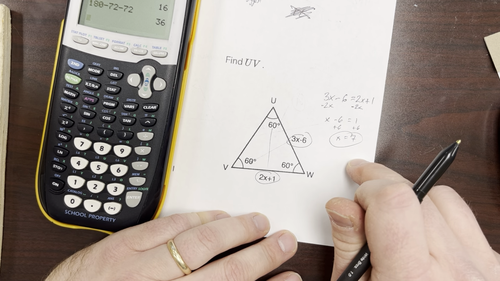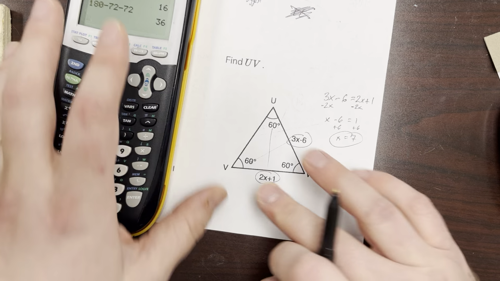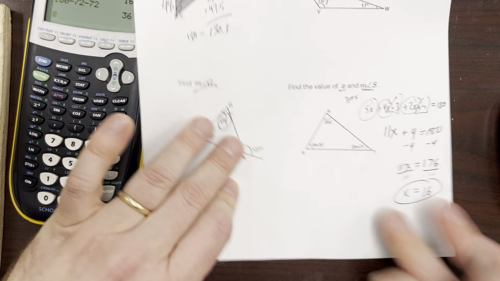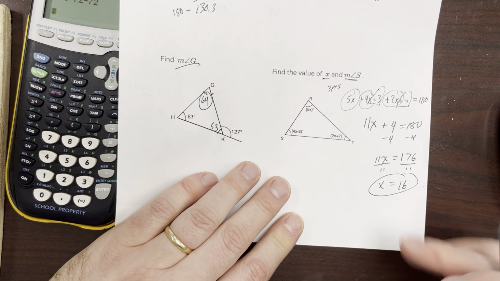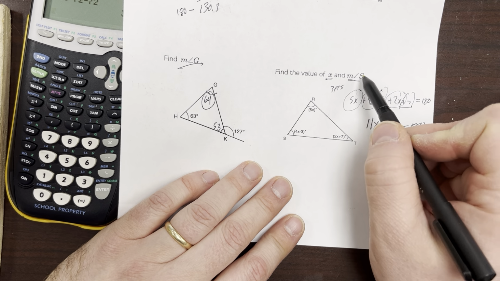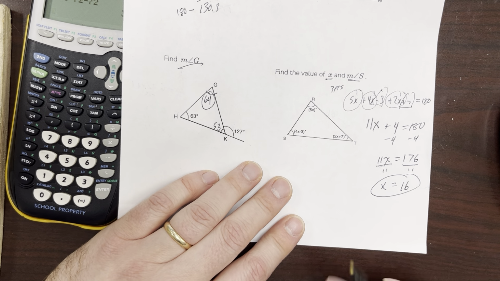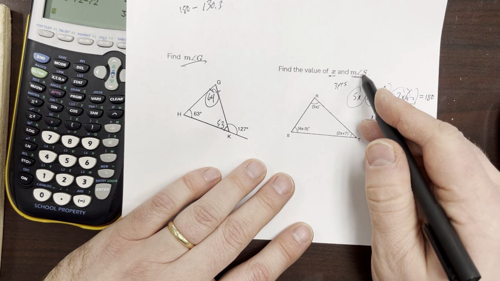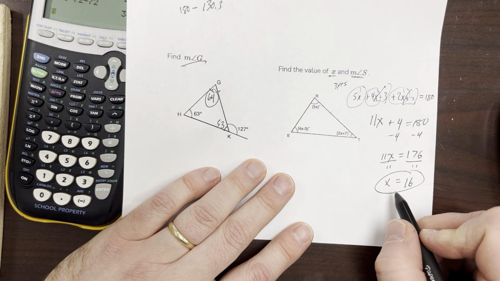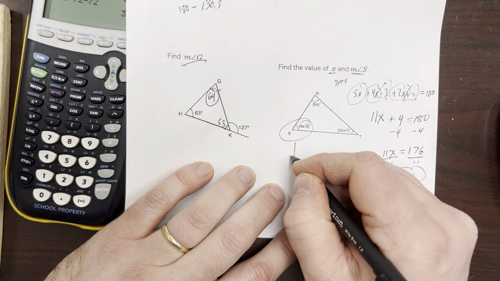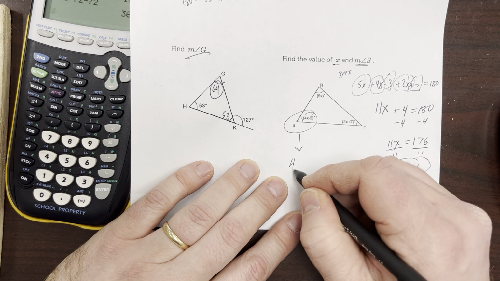Now, I am going to make the same mistake I made on the front. I only found the value of x. I forgot to find the measure of angle S. So this one says find the measure of angle S. I know x is 16, so here we go. We know S is 4x minus 3.